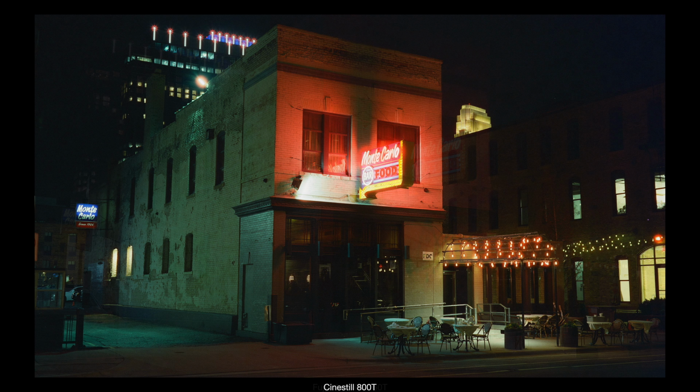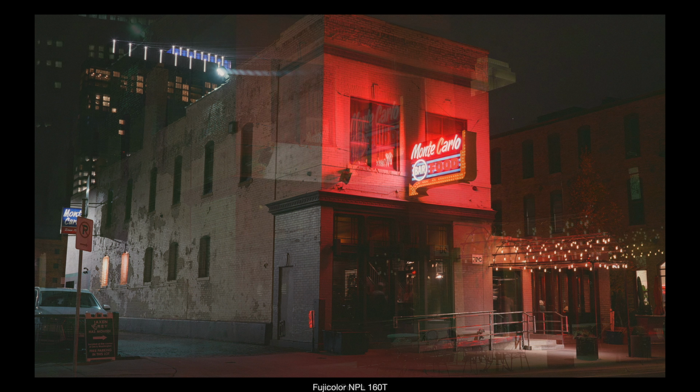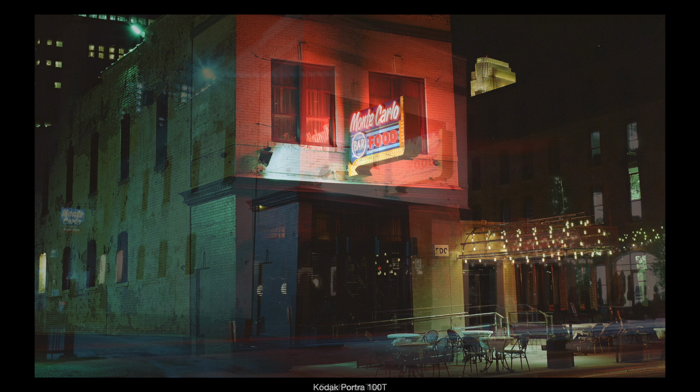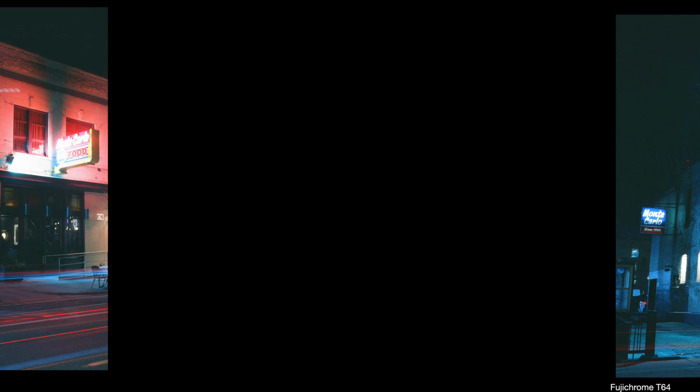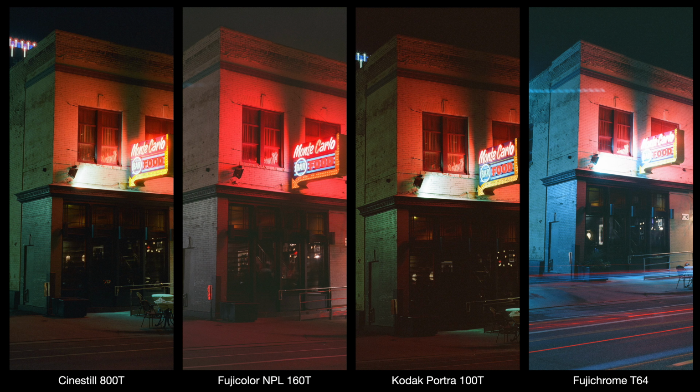I will be covering the 4 main tungsten films I've shot the most: Cinestill 800T, Fujicolor NPL 160T, Kodak Portra 100T, and my personal favorite, Fujichrome T64.